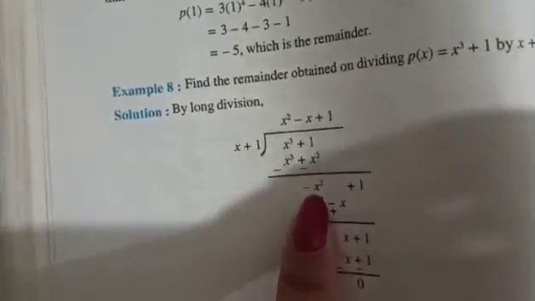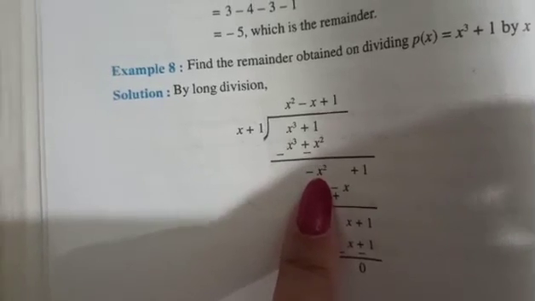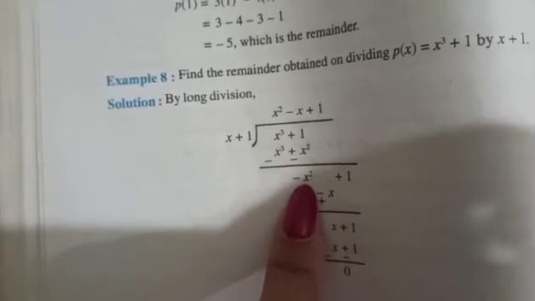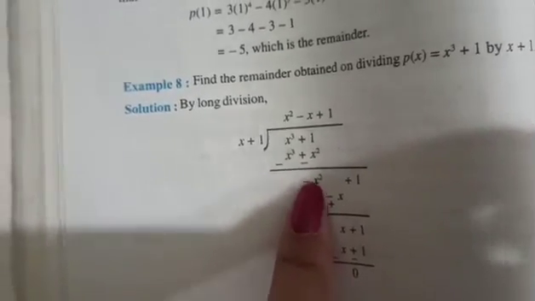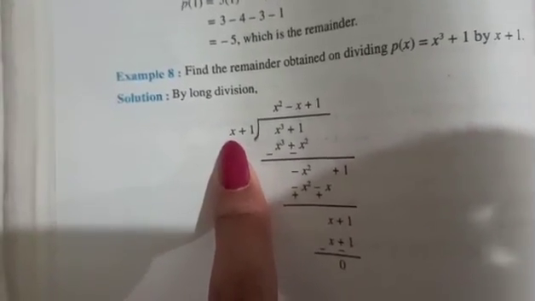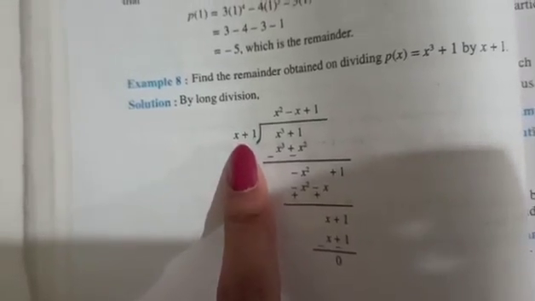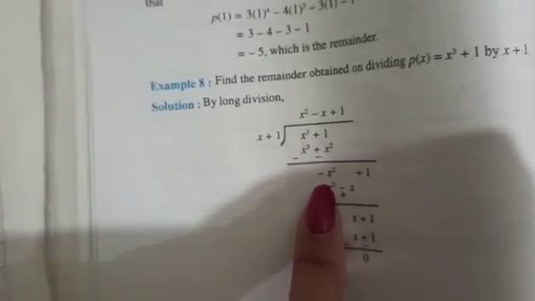Now this is the new dividend of ours to be divided, and the first term of the new dividend is minus x square. Now we have to get such a number to multiply with x, so that we can get minus x square.